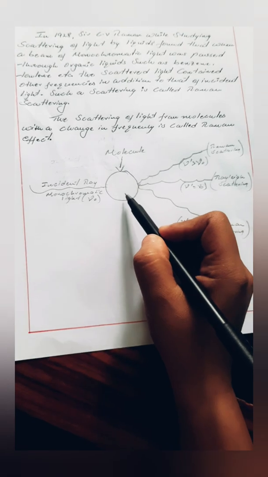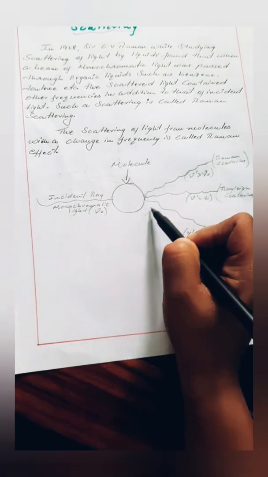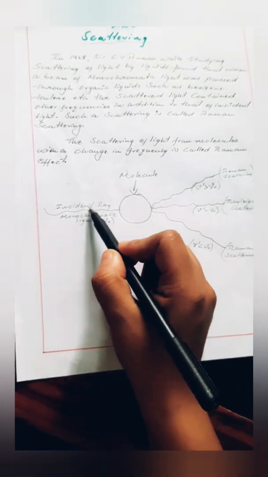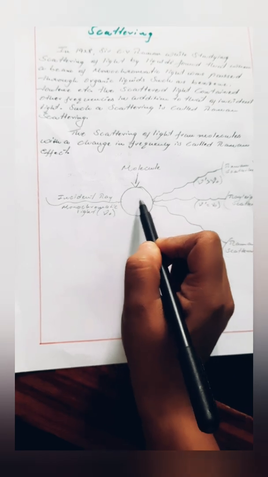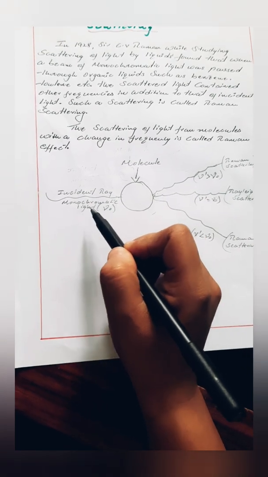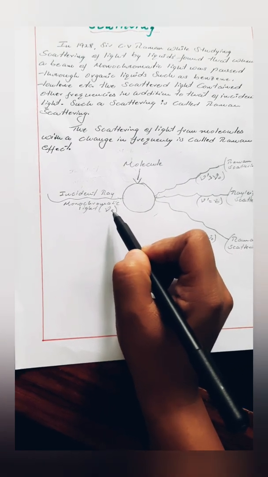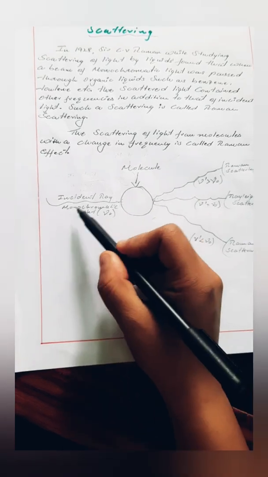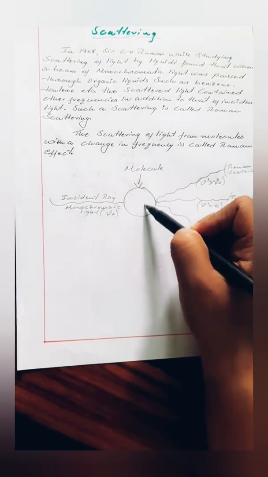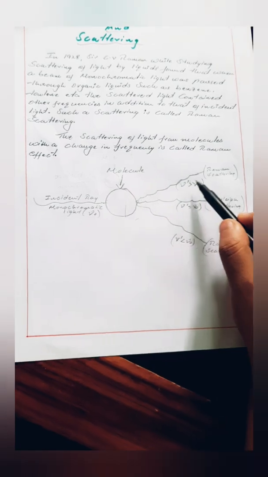Now, let's consider this as a molecule, and this is an incident ray passing through the molecule, which is monochromatic light having the frequency nu naught. A single incident ray, while passing through the organic molecule, gets scattered into three rays, as we can see here.